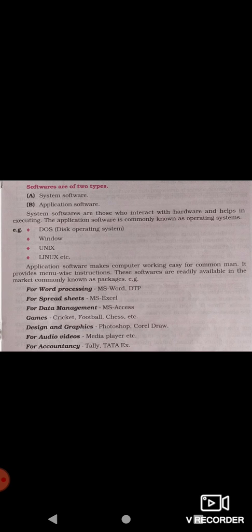So remember the starting word. Software are of two types. The softwares are broadly classified in two sections: system software and application software. Now, as we know, students, hardware is further classified into four sections: input, output, processing and storage. Similarly, software is divided into two parts. Now, this explanation part will become easier in this form. Take a look.